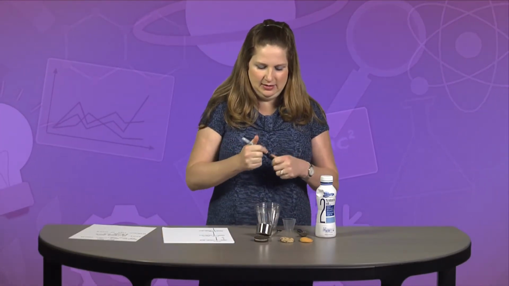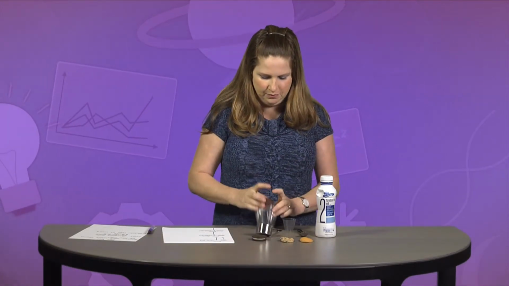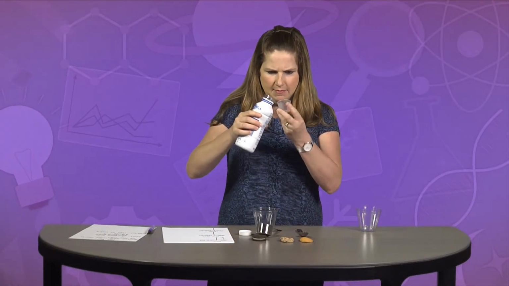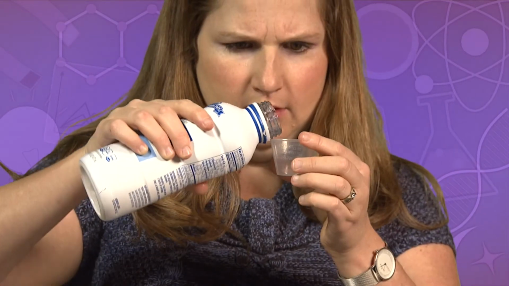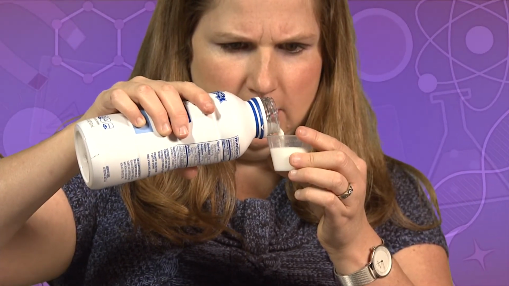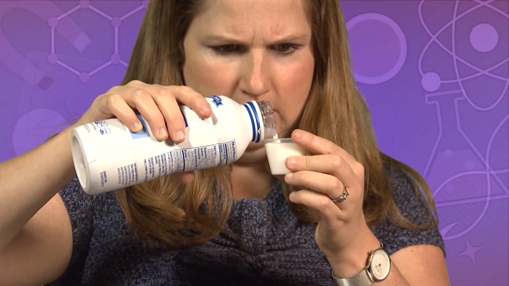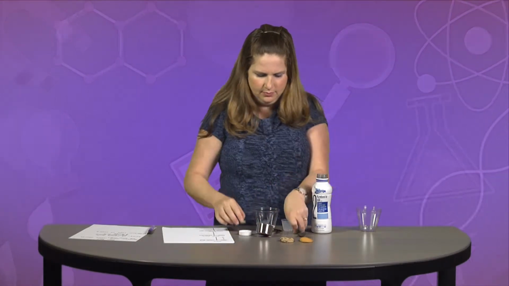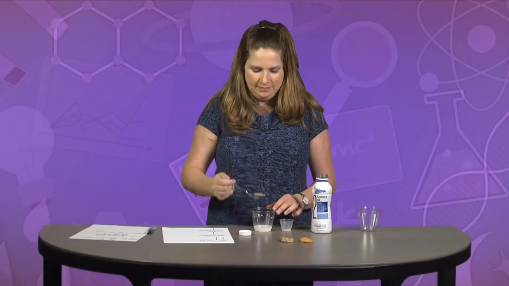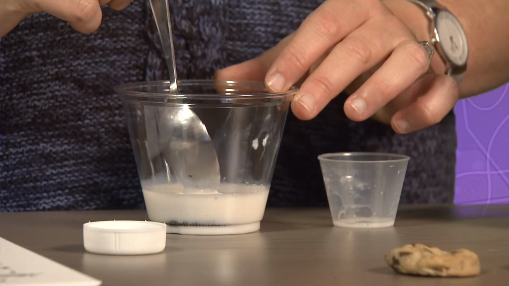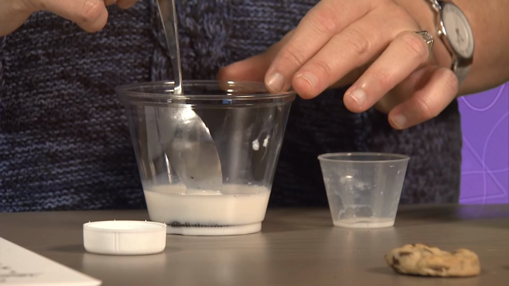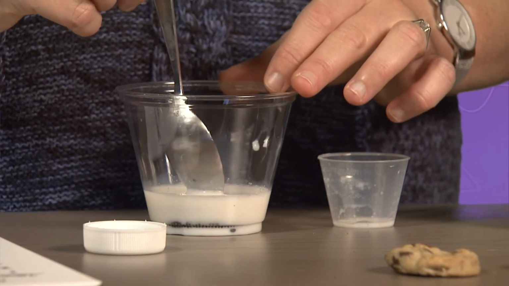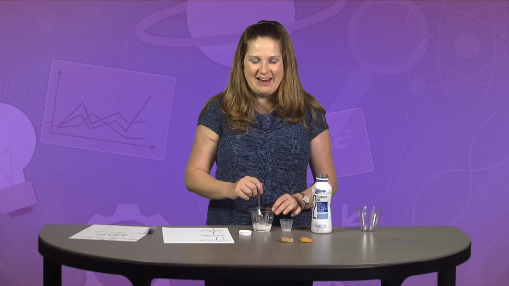Let's start with the Oreo. So we're gonna pour and use the same amount of milk. I'm using 30 milliliters of milk. Dumping it into my cup. All right, so we're gonna dunk it in. Get ready to count with me. 1, 2, 3, up to 15.